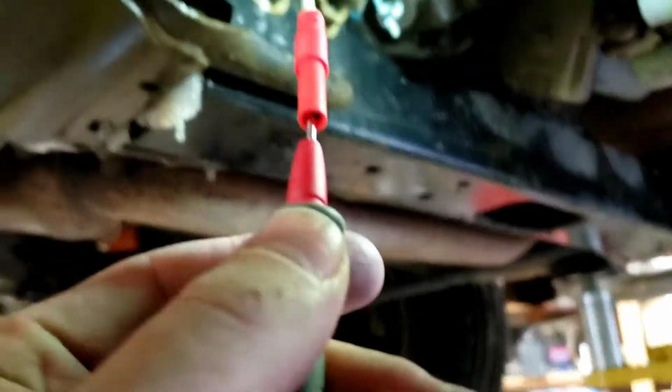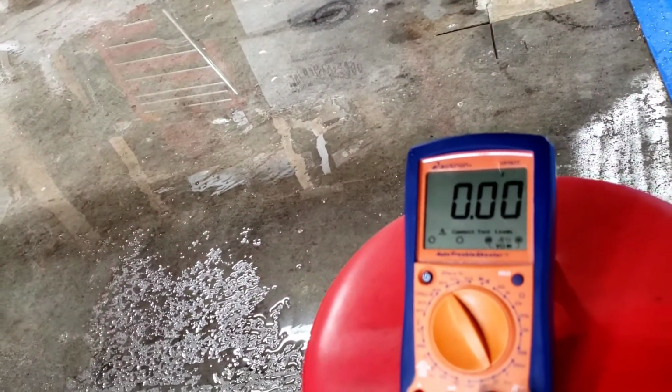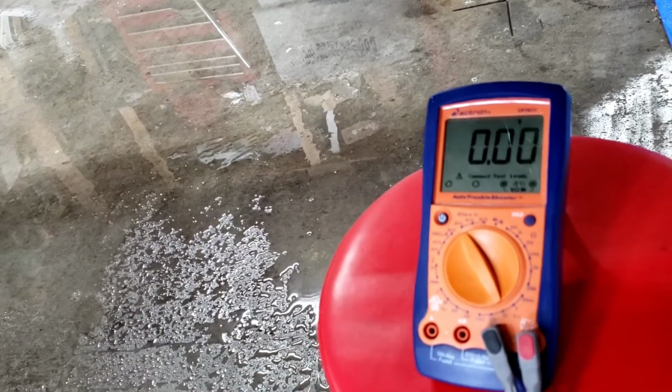Sorry, I'm trying to film and do this at the same time. Got my breakout leads in there. I should have 12 volts. And I got nothing. So, why don't we have any voltage there?